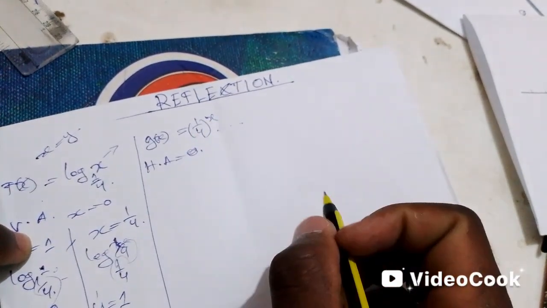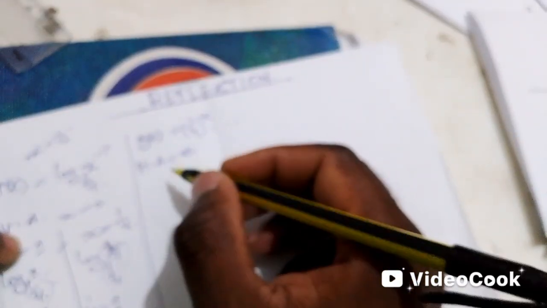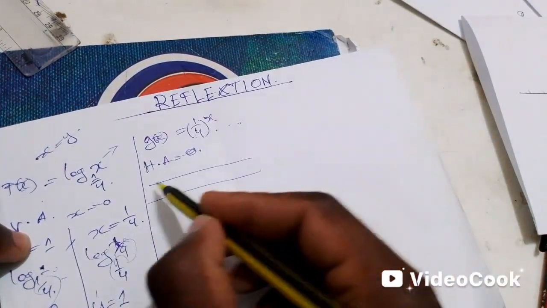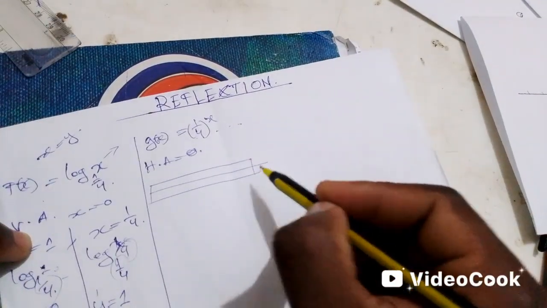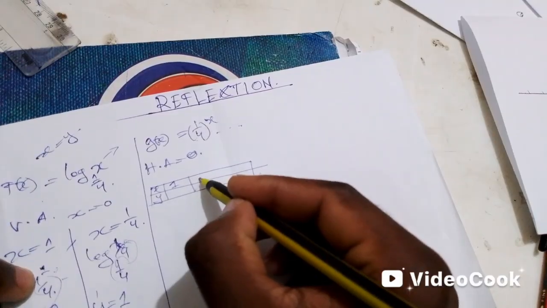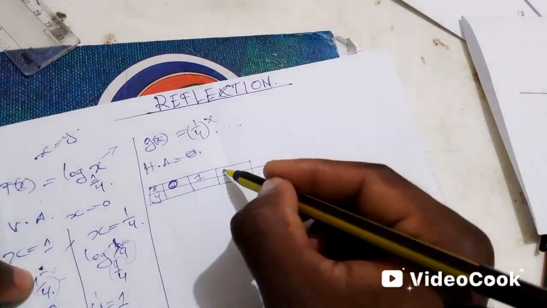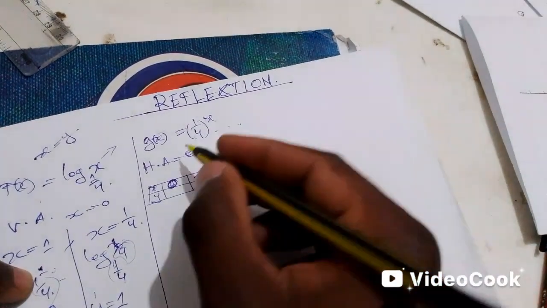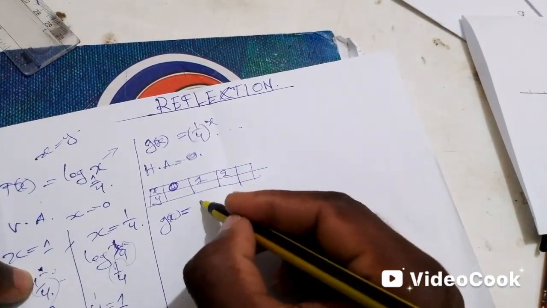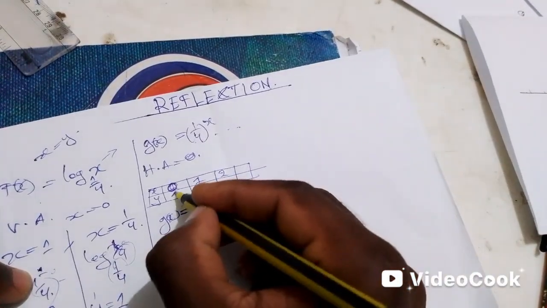To graph the line, we put as many values of x as we can and calculate them, so x, y. Let's try the same ones. In fact, let's start from 0, 1, and maybe 2. So if we have g of x, which is 1 over 4 to the power x, and we put 0 here, we're going to have the answer of 1. So 0 is going to give us 1.